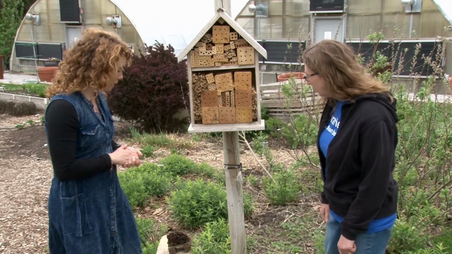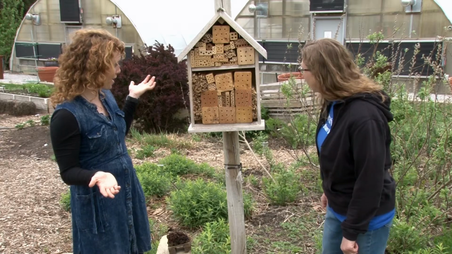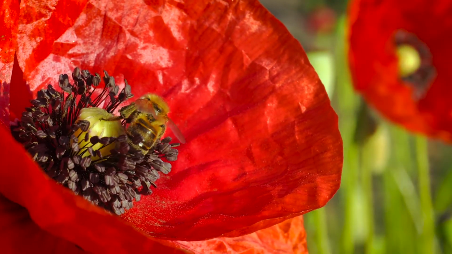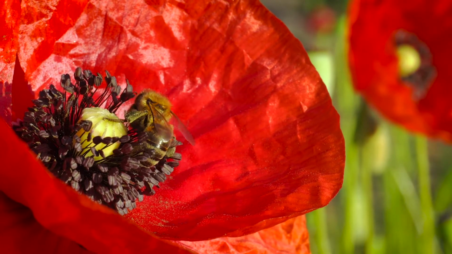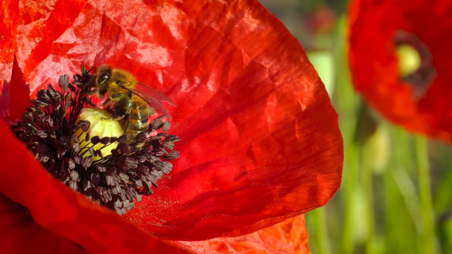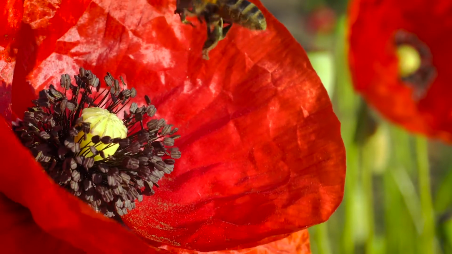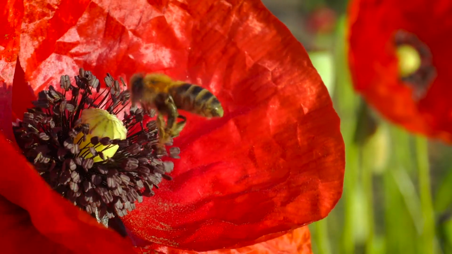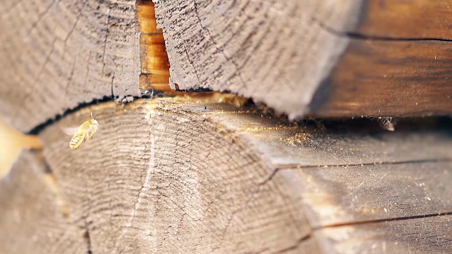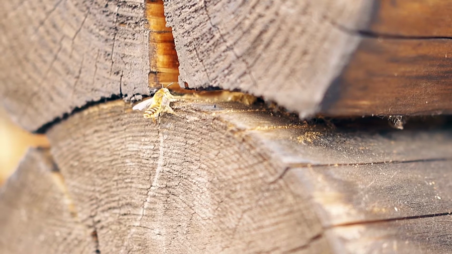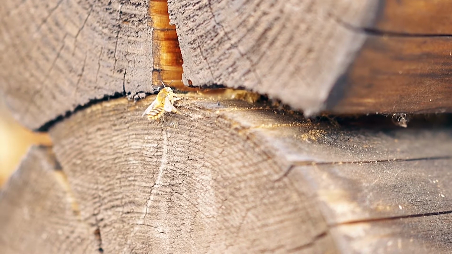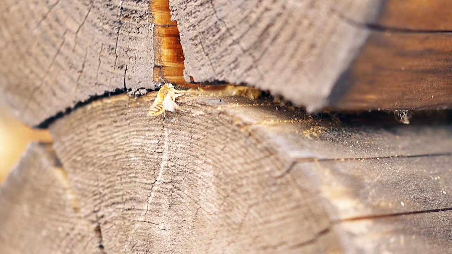So what else? Yes, so here we have native bees that are more solitary. And basically what that means is, and like I said, there's thousands of species of native bees, which is really exciting. And they just live alone. So we've kind of simulated their natural habitat through these hotels, these native bee hotels, which we call them.